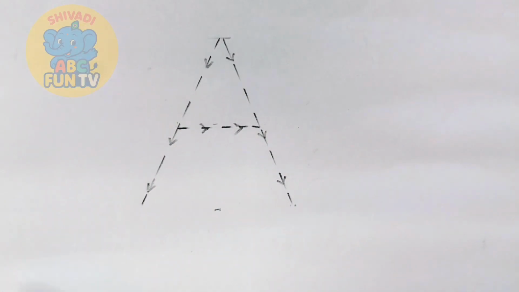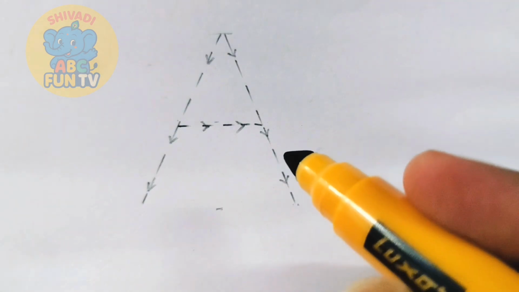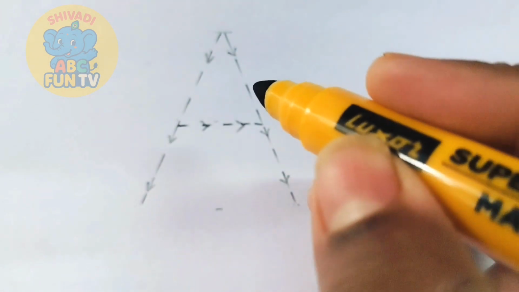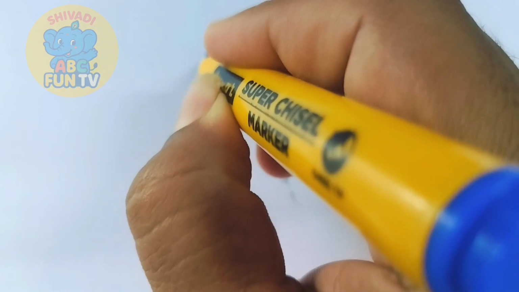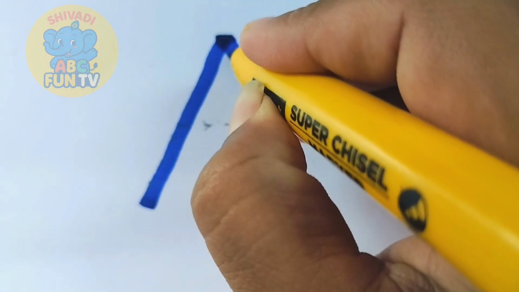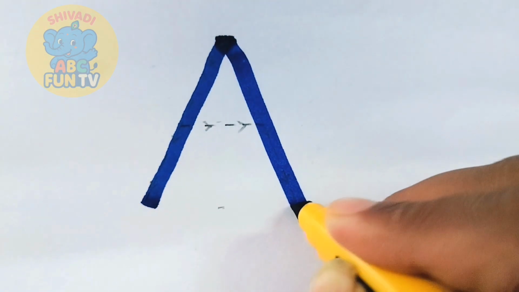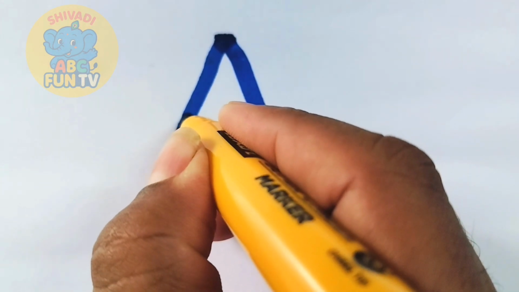Hi kids, let's learn how to write alphabets. A. Look at the arrows carefully. Slide down. Slide down. Across.